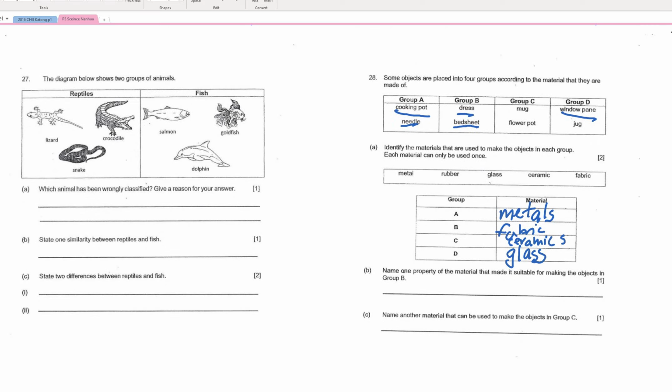Next, for question B, name one property of the material that made it suitable for making objects in B. For objects in B, we have the dress and bed sheet. So the answer can be that they are light or flexible. We need the shirt to be light so that you do not feel uncomfortable wearing it. Also, we want it to be flexible so that you can move around easily, as compared to wearing a shirt made out of metal, which is heavy and not flexible.